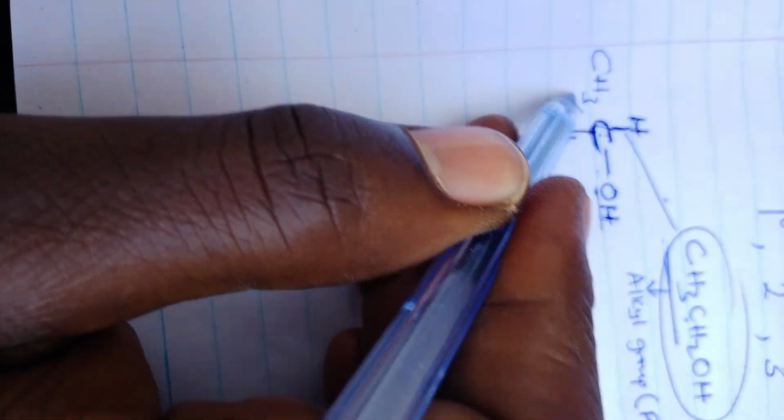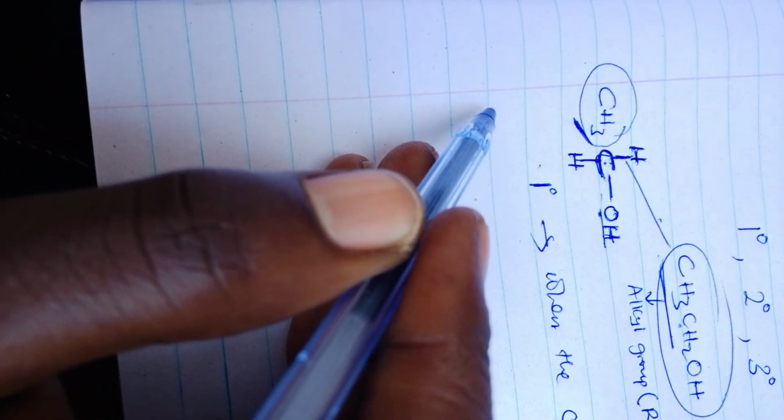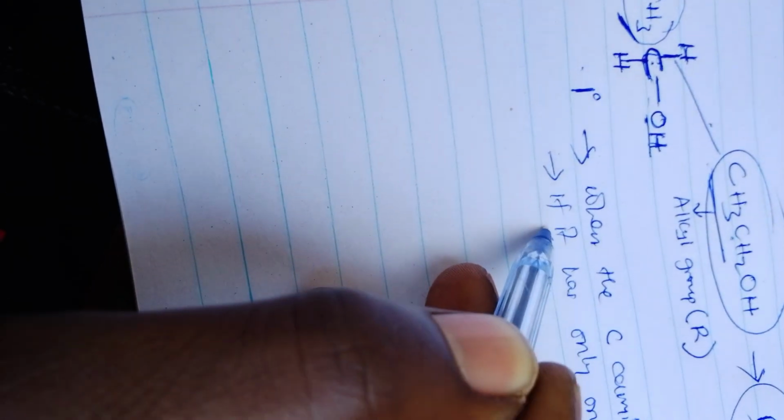Another way is still looking at this carbon. This carbon only has 1 R group. This is an alkyl group. So if the carbon carrying the OH has only 1 alkyl group, then still that alcohol is a primary alcohol.